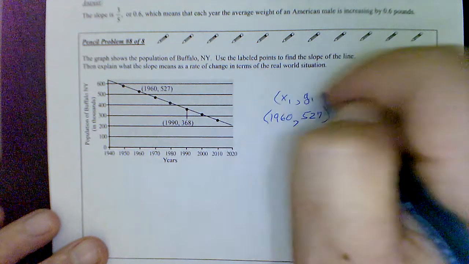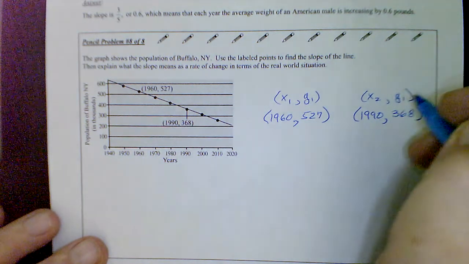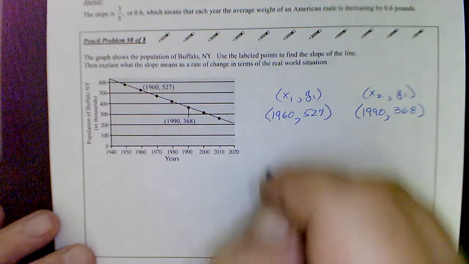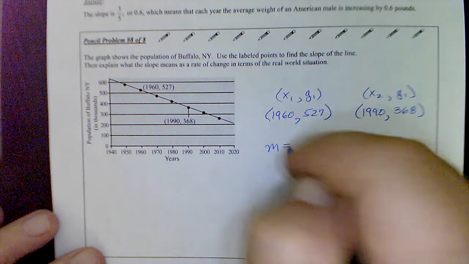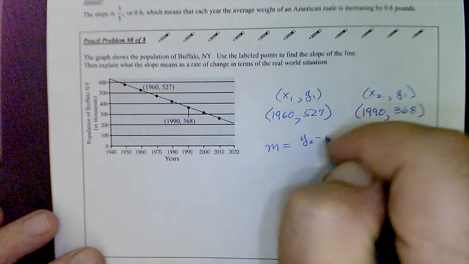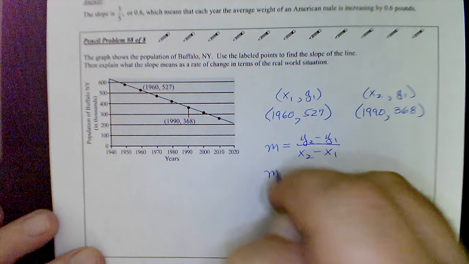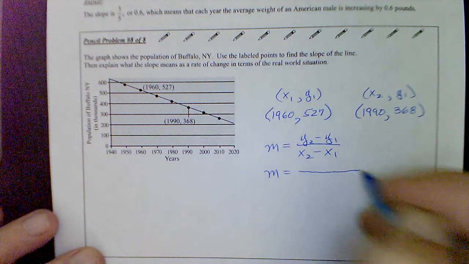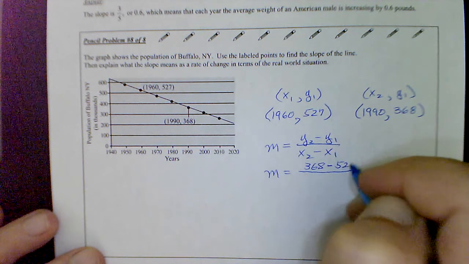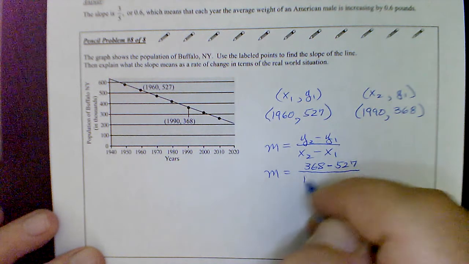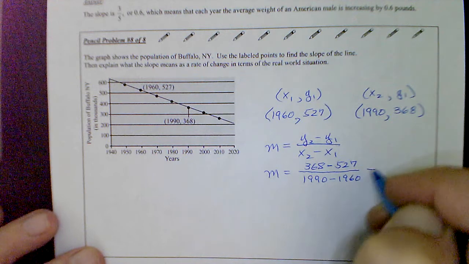So call this x1, y1, x2, y2, and we'll calculate our slope again. y2 minus y1 over x2 minus x1, so substitute 368 minus 527 over 1990 minus 1960.